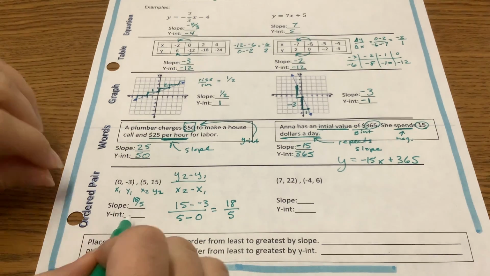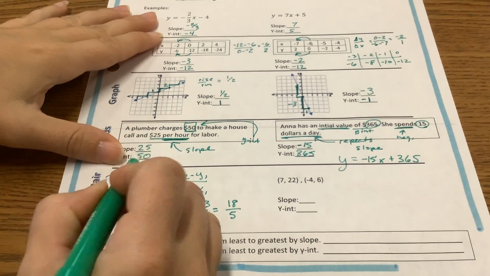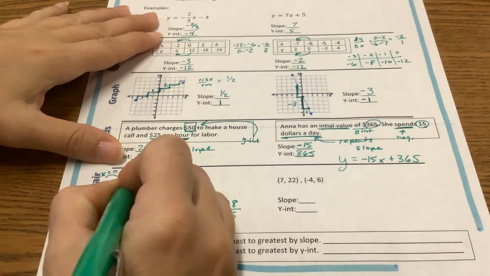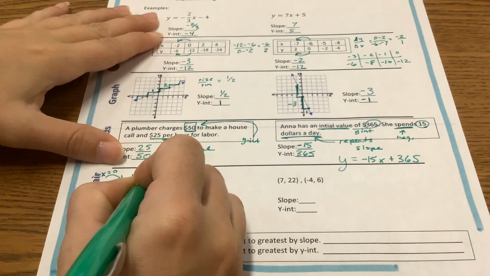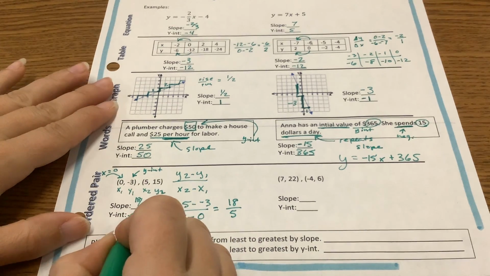Okay. And for the y-intercept, where's the y-intercept located? Where x is equal to 0. So if x is equal to 0, then this is the y-intercept. And so the y-intercept is negative 3.